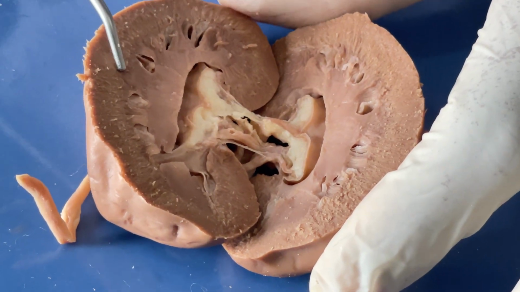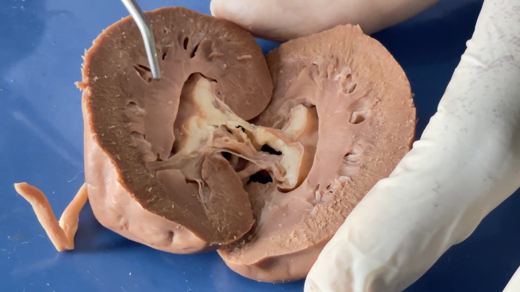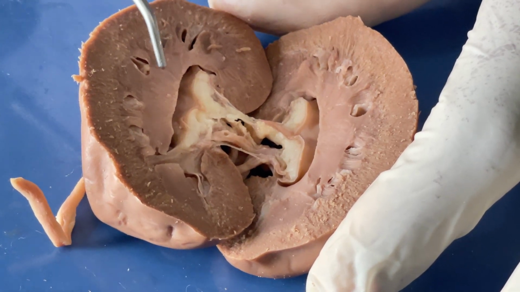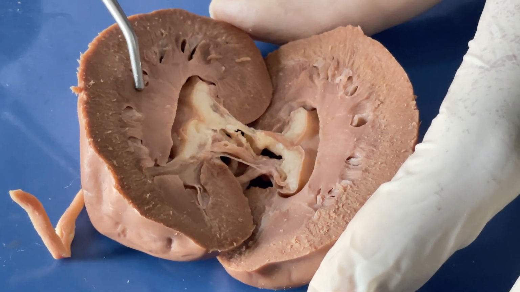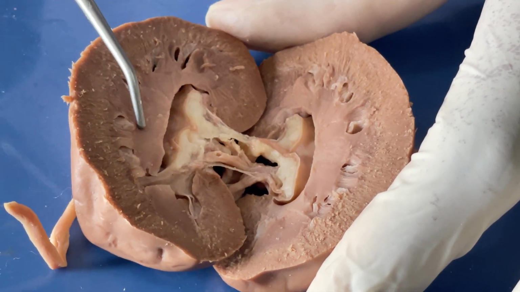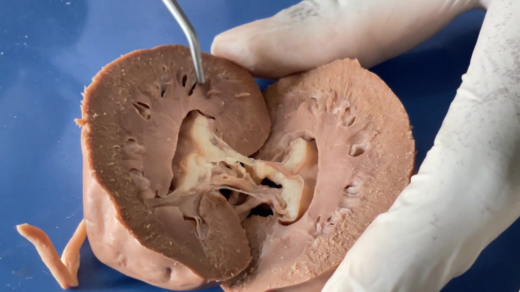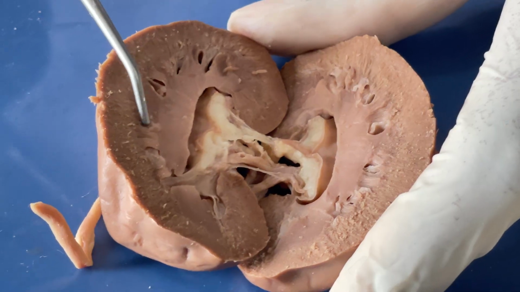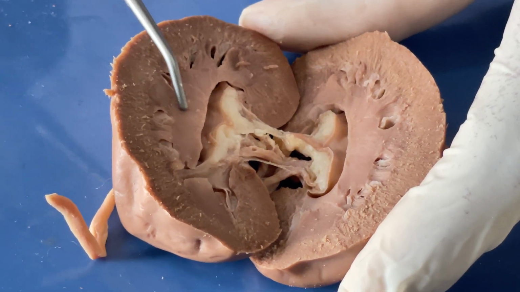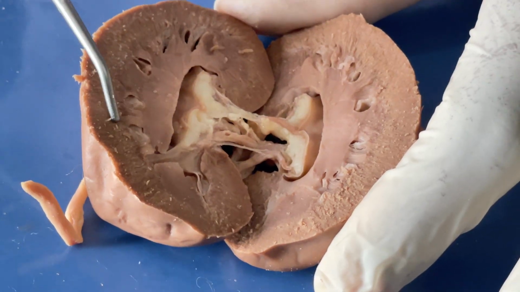Within the renal medulla, we have the renal pyramids. A pyramid is a cone-shaped structure found within the medulla. We have one here, with the tip here and the base. We have another one here, another one here, and of course, another one here too. Between two pyramids, we have the renal column. So here will be the renal column, and there's another renal column here.